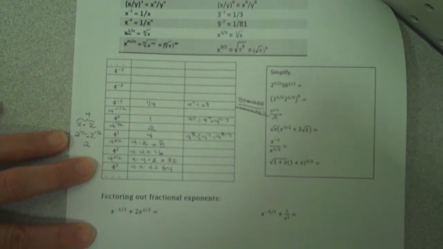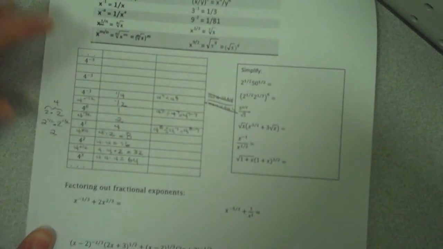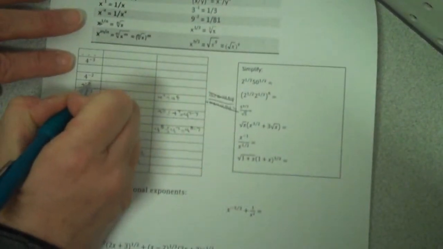4 to the negative 1, you have 1 extra factor on the bottom. Well, 4 to the negative 1/2, you have that square root left on the bottom. So instead of being 2, which is the square root of 4, you have 1/2. And 4 to the negative 3, you're going to have 3 halves, sorry, you're going to have this 8 left on the bottom. And 4 to the negative 2, you're going to have this 16 left on the bottom.